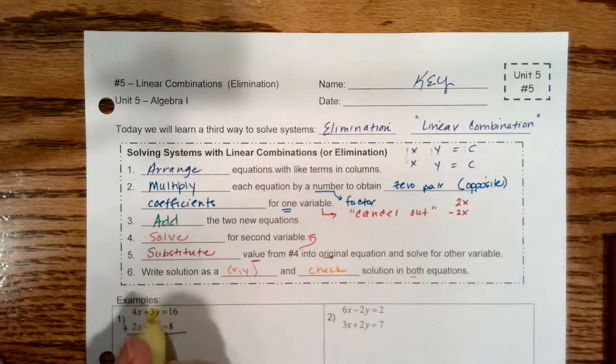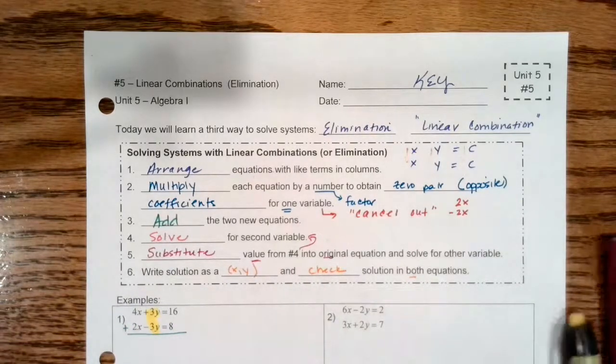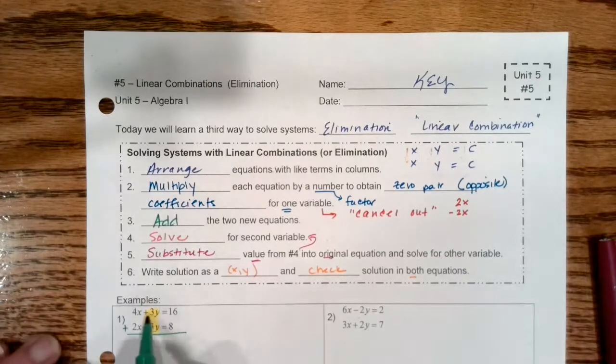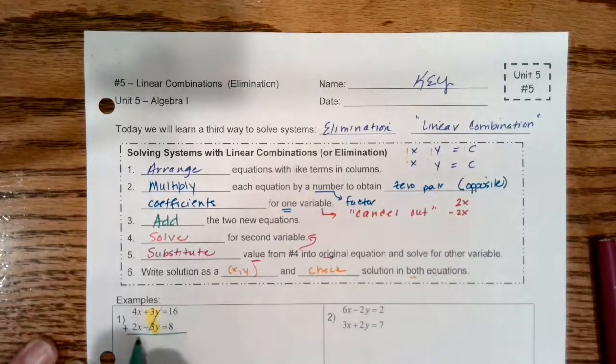Okay, so these first ones are really easy because here I have my zero pair. If you look at here, my X's and Y's are all lined up, but my Y's have zero pairs, positive 3 and negative 3. When I add those equations, they cancel out. 6x is equal to 24. Divide each side by 6. X is equal to 4.